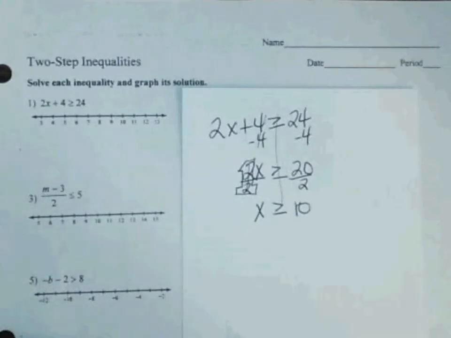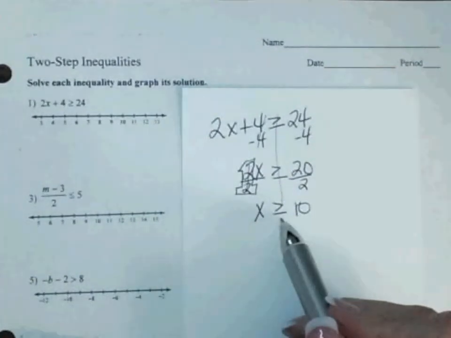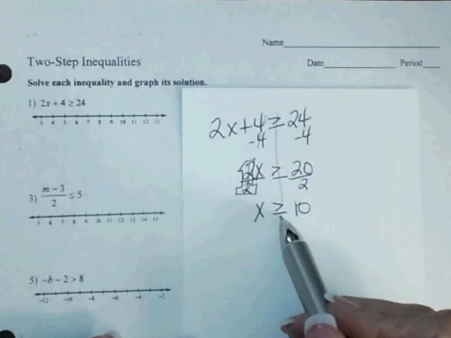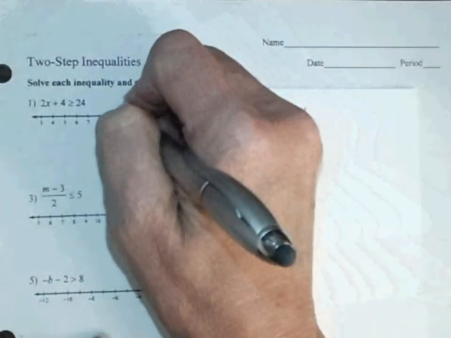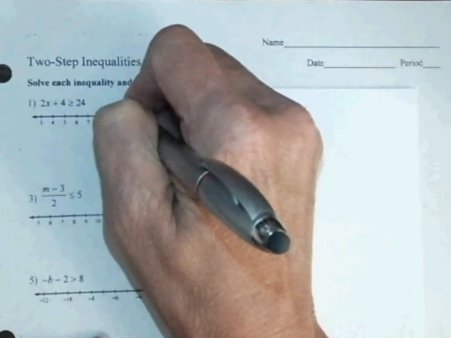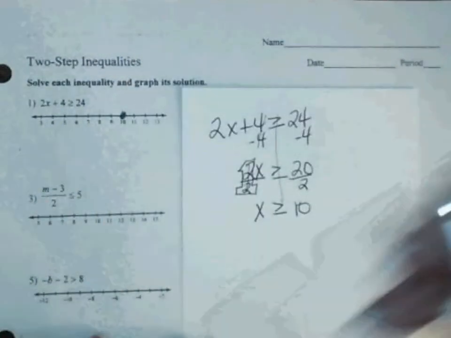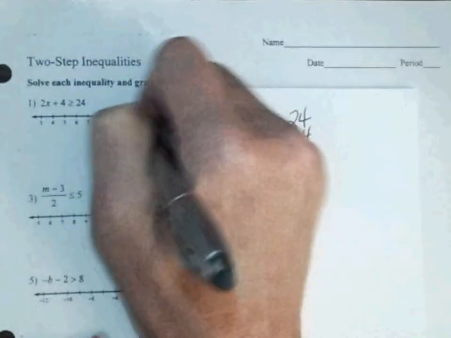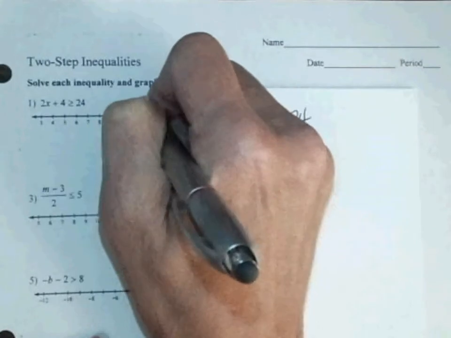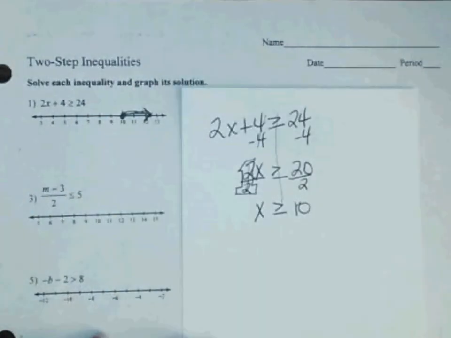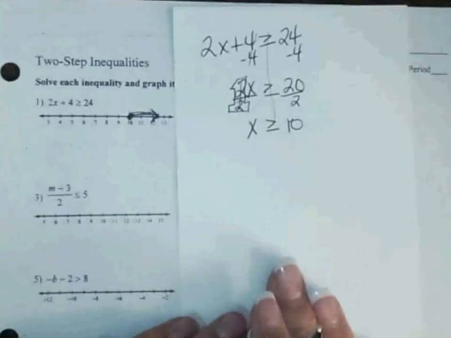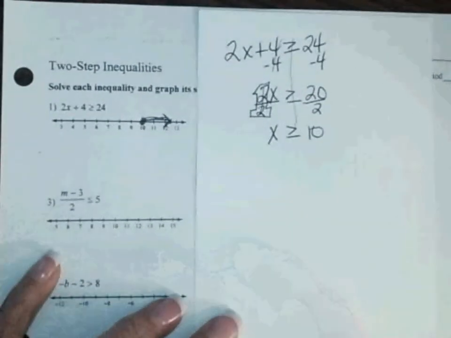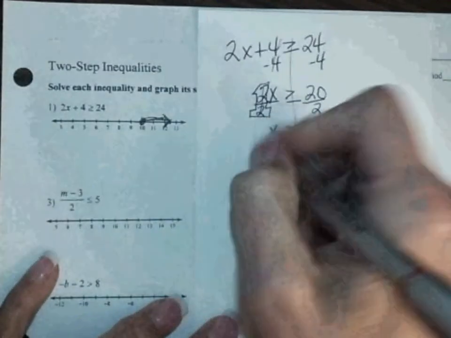So the way we graph it on a number line is when it's greater than or equal to, we bubble in our dot because it's that number plus all the numbers greater than or equal to that number. Okay? Now let's do number 3, where we have to multiply.